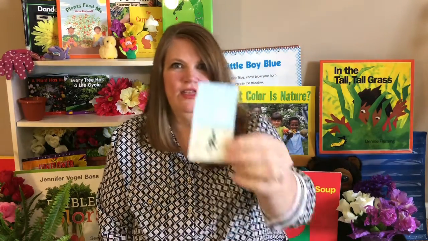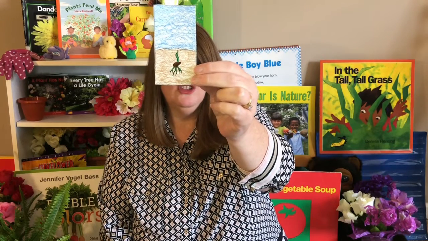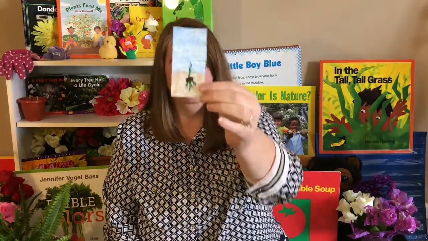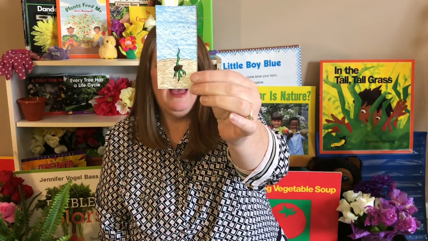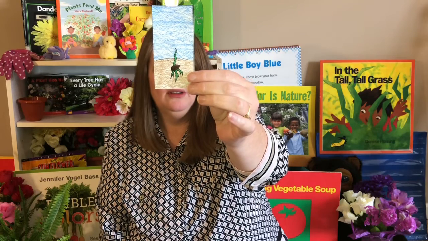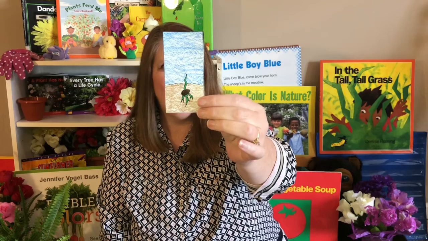What happens next? The roots grow down, and it starts to grow up. What happens next? The sprout starts to come up out of the soil. The roots are growing down, and the plant is now starting to go up out of the soil.